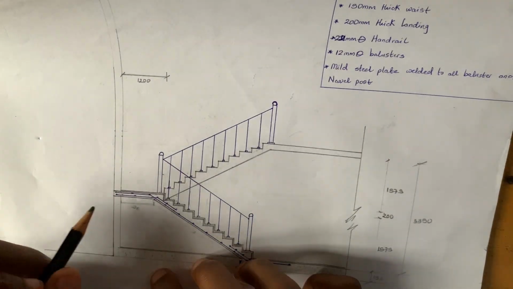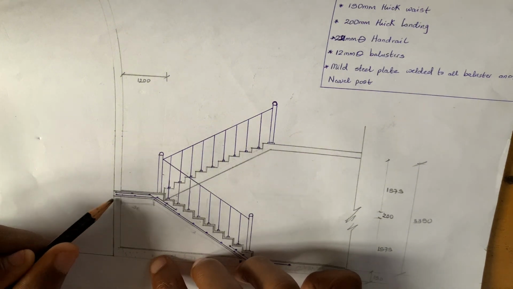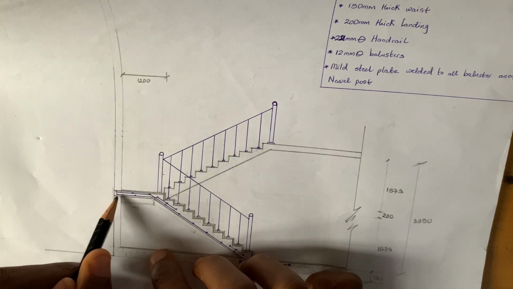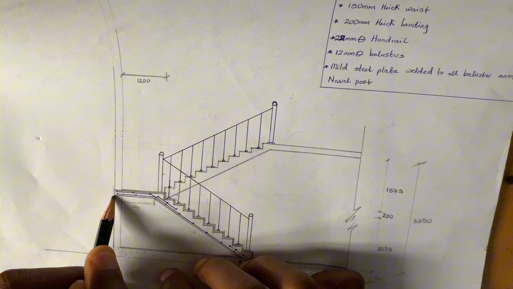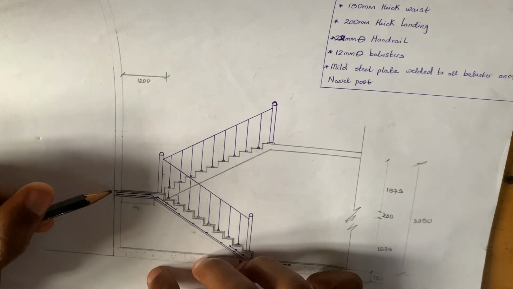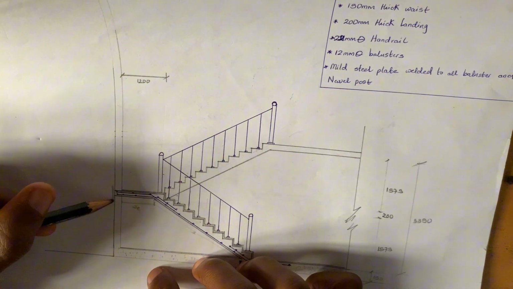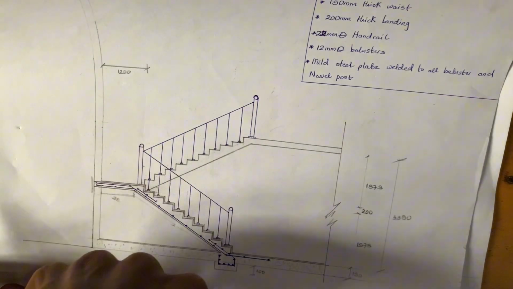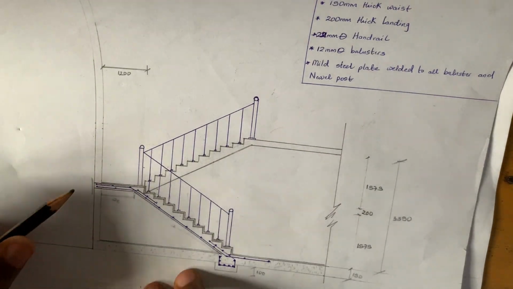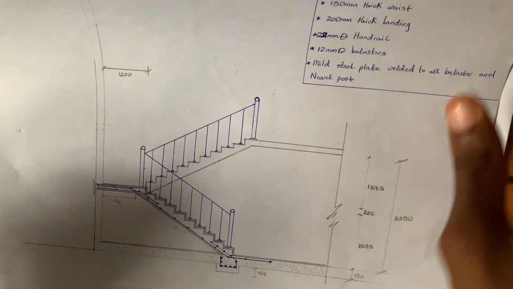Okay, the last thing we're going to be measuring for the formwork is for this part here of the landing. So I told you that this part of the landing is going to protrude into the wall. So we have to cover this side here with formwork to protect the concrete from pouring outside. So all you need to do now is this.